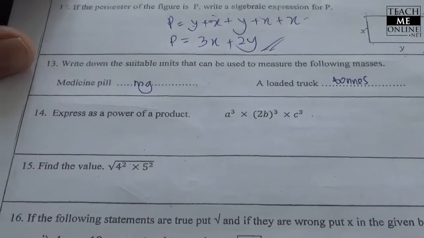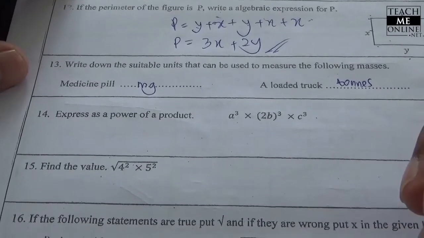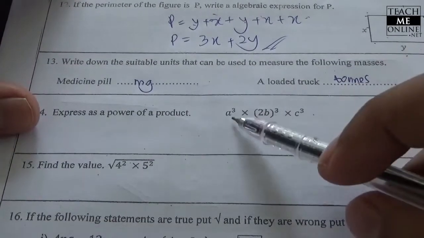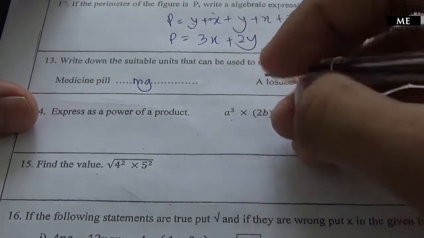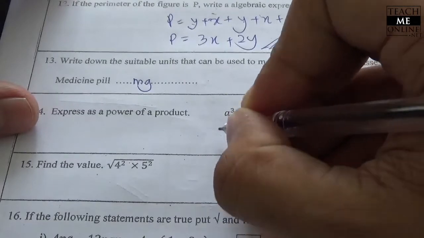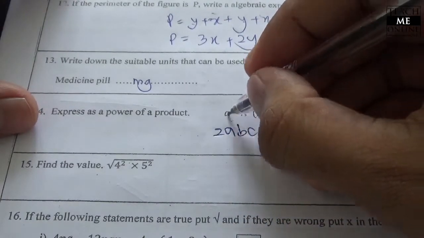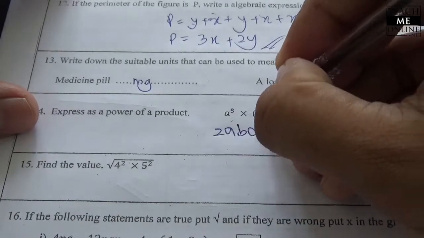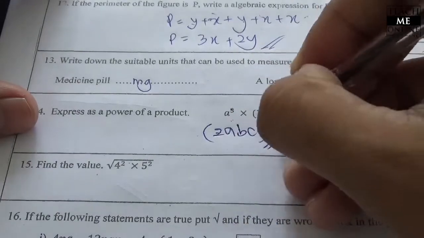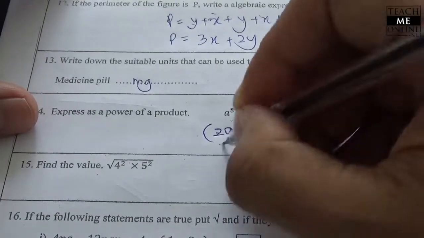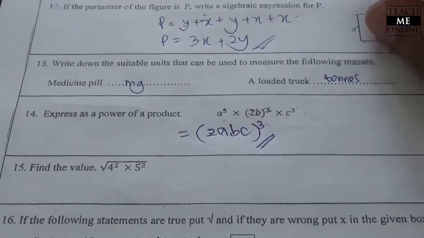Okay, 14th one. Express as a power of a product. A cube into 2b whole thing cube into c cube. So we can write this as 2 times ABC, because this cube belongs to A, this cube belongs to 2, to B and to C, and then write like this. Now 2 cube, b cube, a cube and c cube, all are there. So you can just write it as 2abc whole thing cubed.